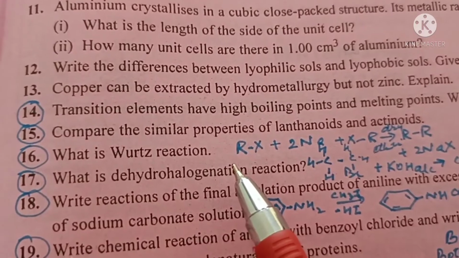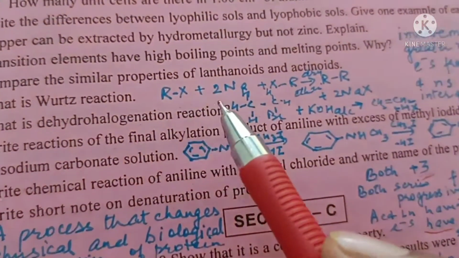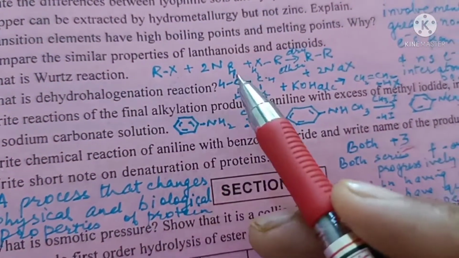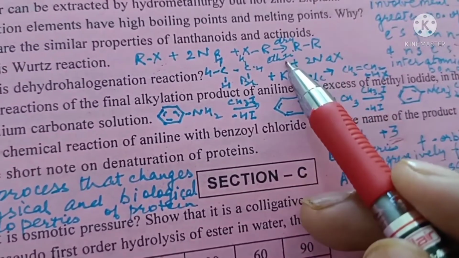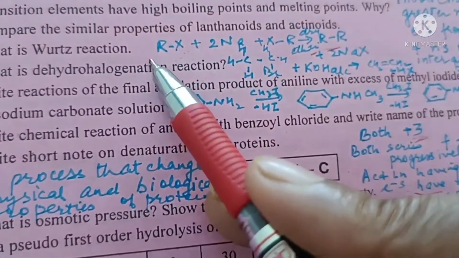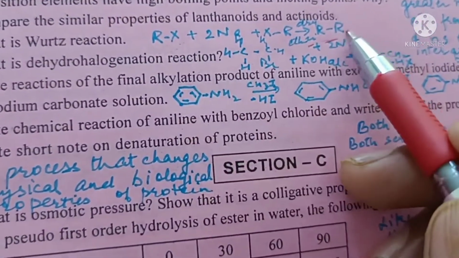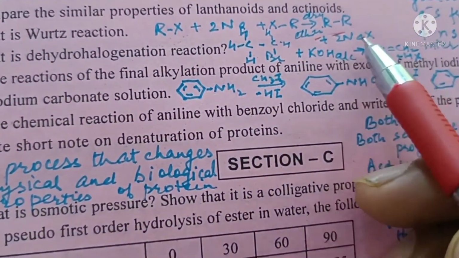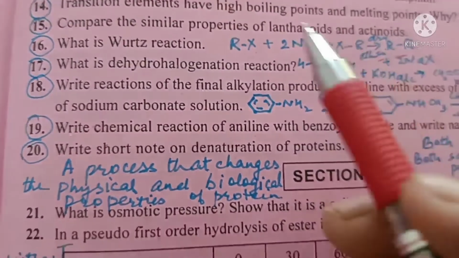What is Wurtz reaction? In Wurtz reaction, we react alkyl halides with sodium in presence of dry ether to form alkane with double the number of carbon atoms, and alkane with even number of carbon atoms is formed.